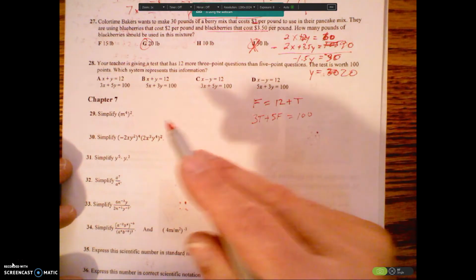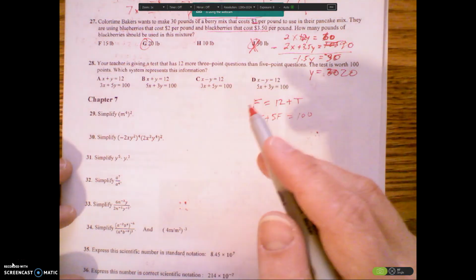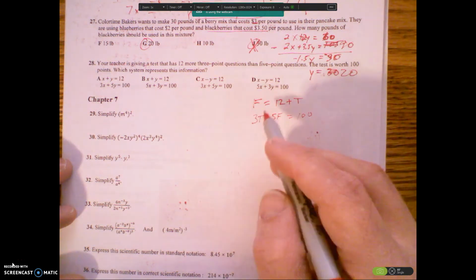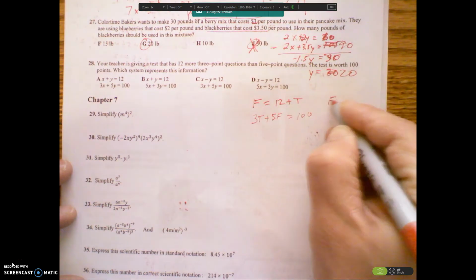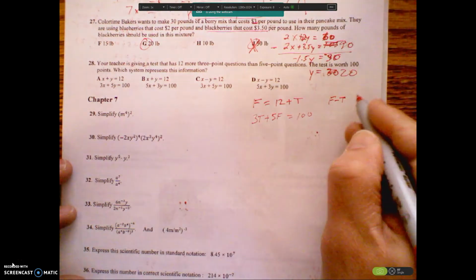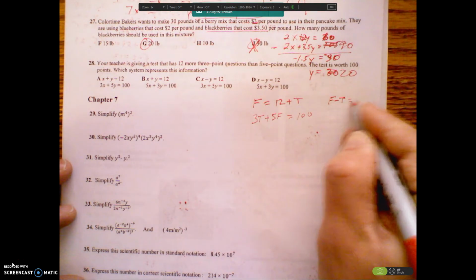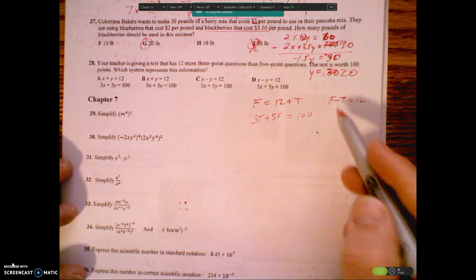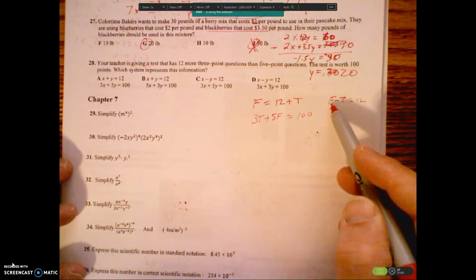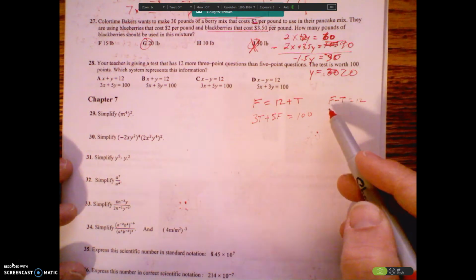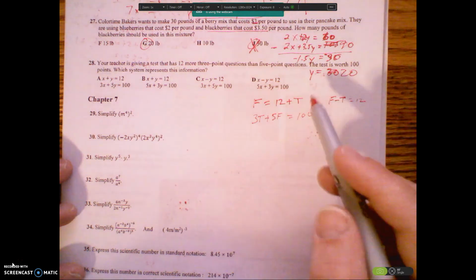Now all of these equations I see in the answer choices are in standard form. So I'm going to move the T over in this problem. So I'm going to get F minus T equals 12. All right, so it looks like F is going to be my X value, which means the X needs to have a 5 next to it. So it is a minus, so A and B are out.